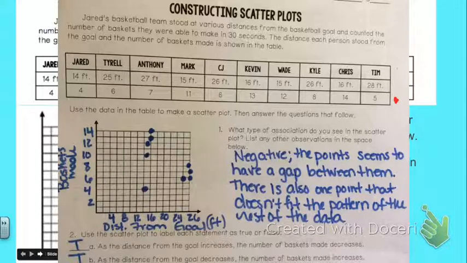So obviously my independent variable is going to be the distance from the goal they stood, so I'm going to label that as X, and the baskets made is my dependent variable, and that's going to be Y. I'm going to put red points over where I have plotted my points to begin with. I started out with Jared, and he was 14 feet from the goal, and he made 4 baskets. So I went over here between the 12 and the 16, and I put a point there.